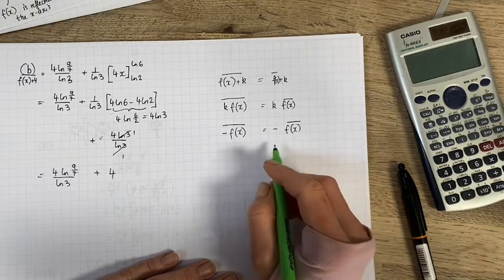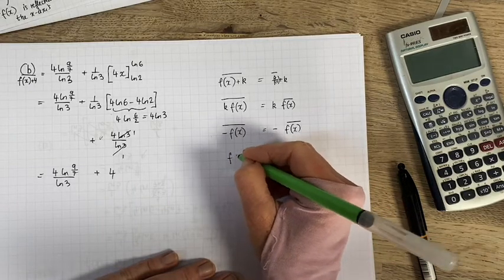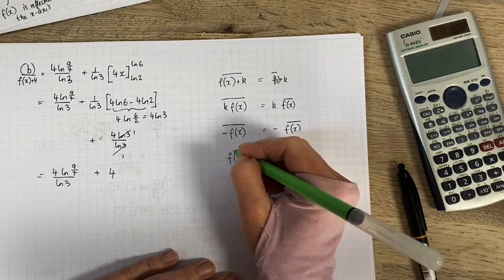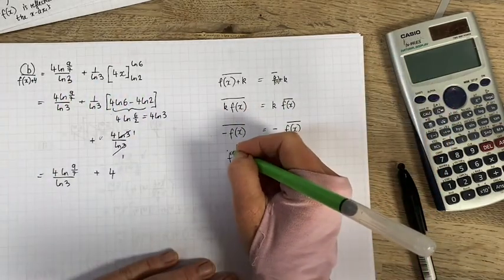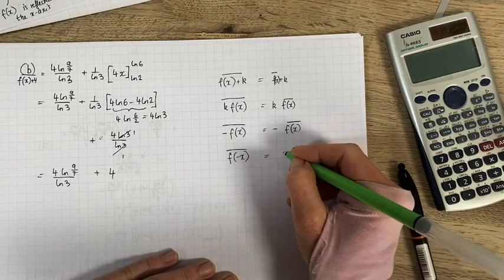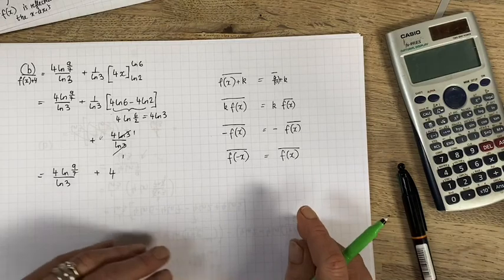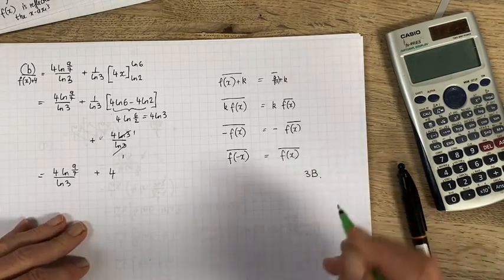If you reflect it in the y-axis, that does not change. It's not stated in the book, but I will just add it, because if you think about it geometrically, if you flip it on the other side, it stays positive if it was positive, and stays negative if it was negative. Okay, so that leads to exercise 3b. Enjoy.